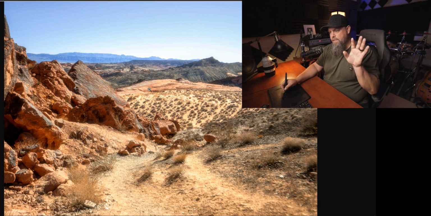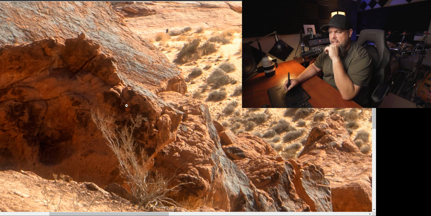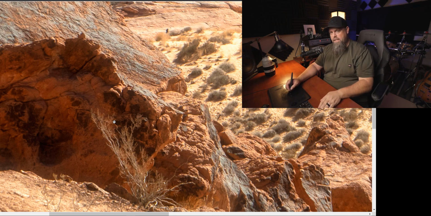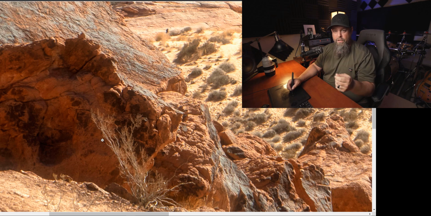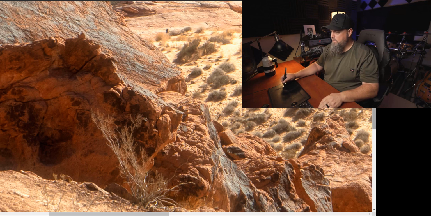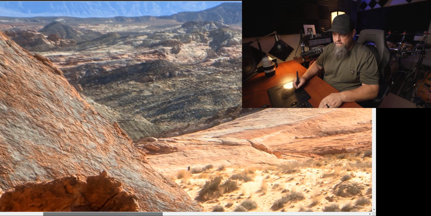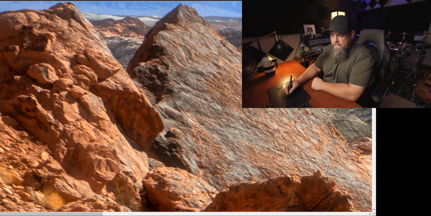The very first technical thing here is I think that you said that you had bracketed this image. I don't know if you mean for exposure bracketing or for focus stacking. But as we zoom in and look around here, it's super soft. It doesn't look like out of focus soft.